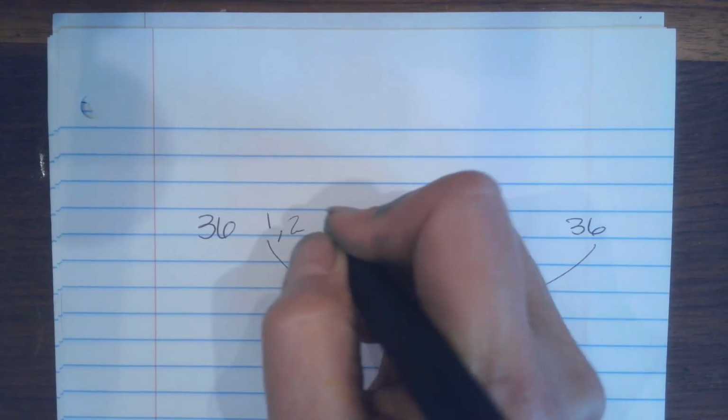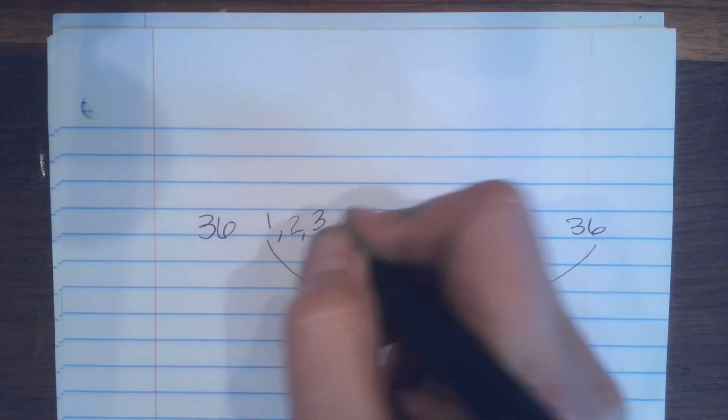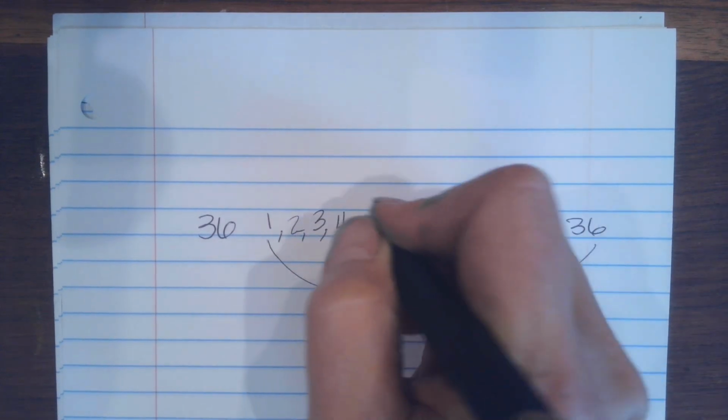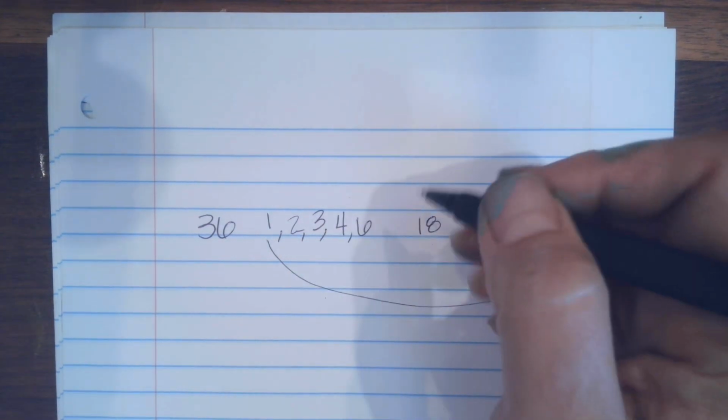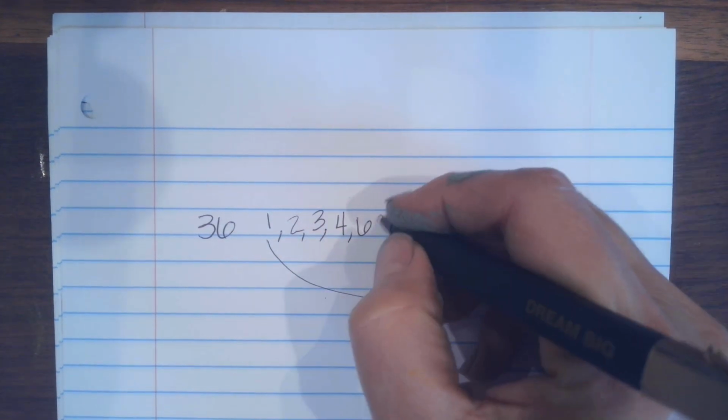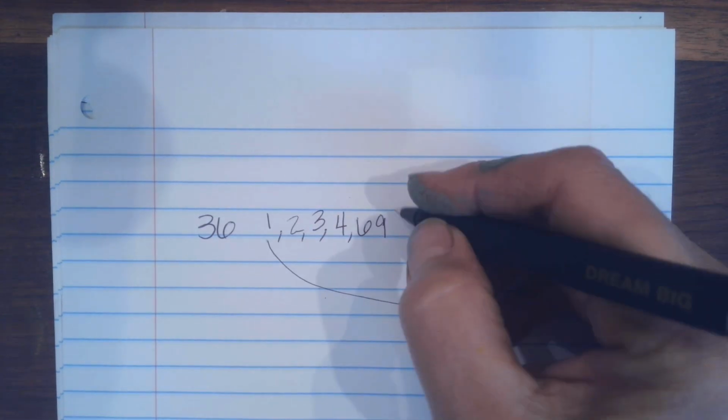Does 2 go into it? Yes. Does 3 go into it? Yes. Does 4 go into it? Yes. Does 5 go into it? No. Does 6 go into it? Yes. Does 7 go into it? No. Does 8? No. Does 9? Yes. Does 10, 11, 12?